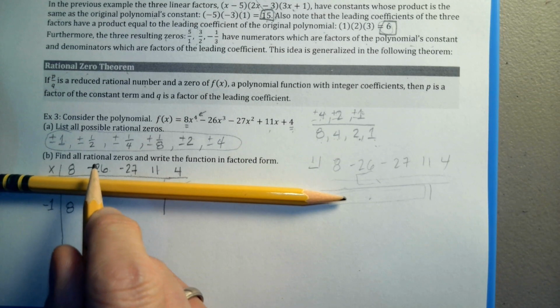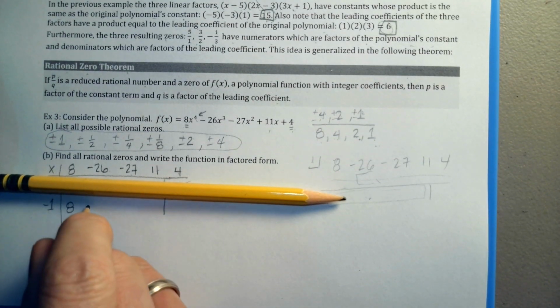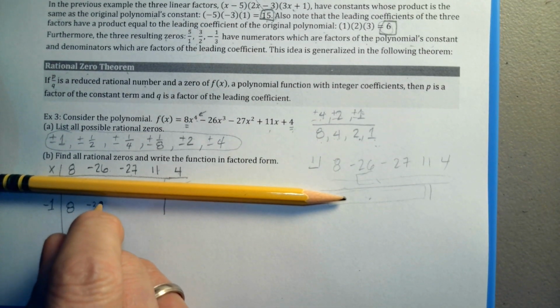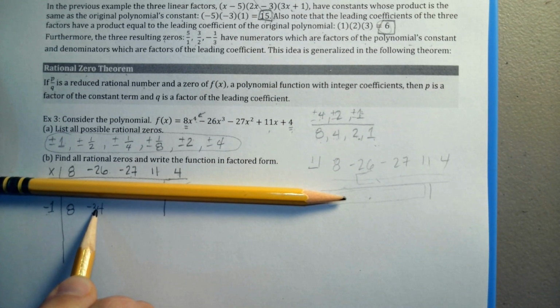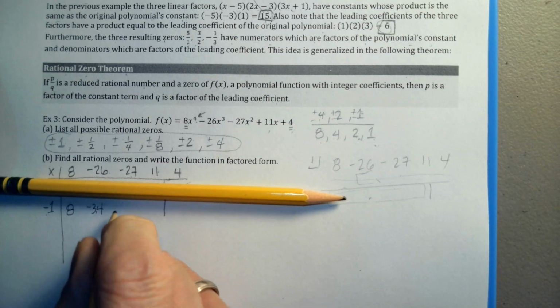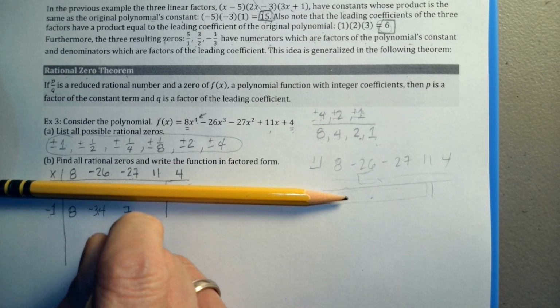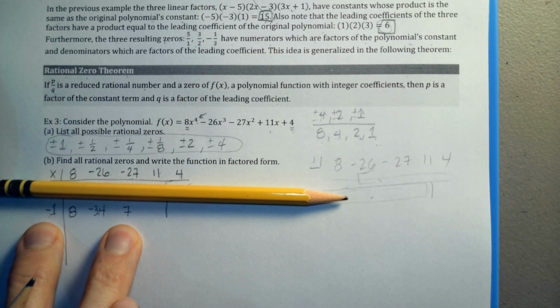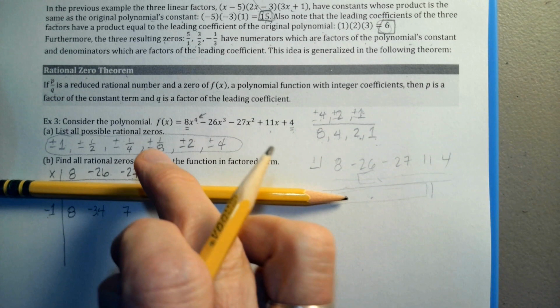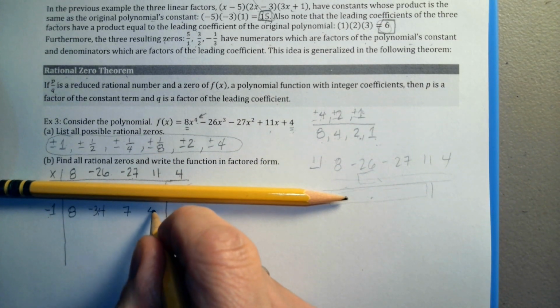I'm going to add that to negative 26. That gives me negative 34. Now negative 1 times negative 34 is 34. Add that to negative 27, and that's a positive 7. And multiply, that's negative 7. Add that to 11, and I get a positive 4.